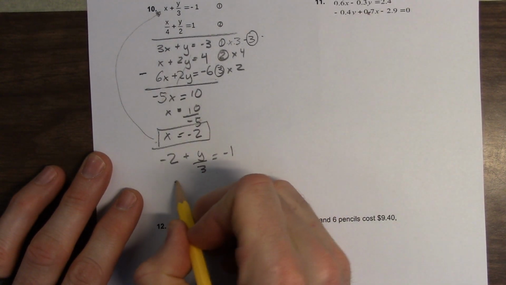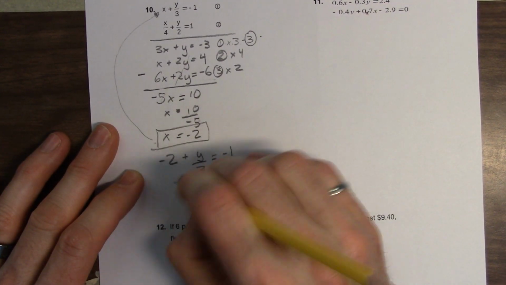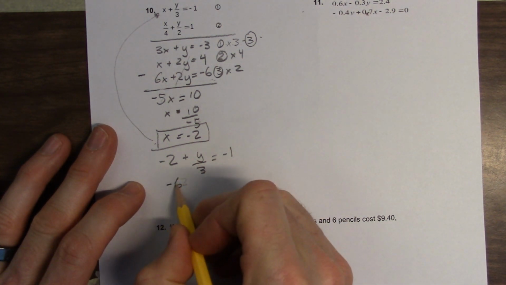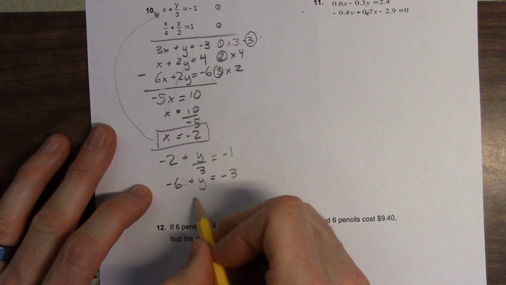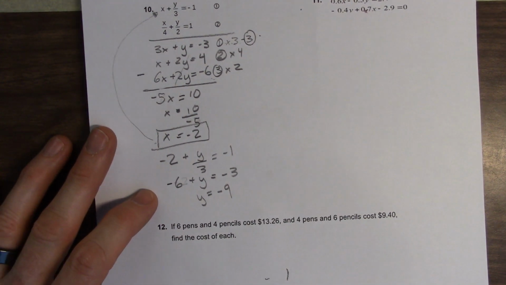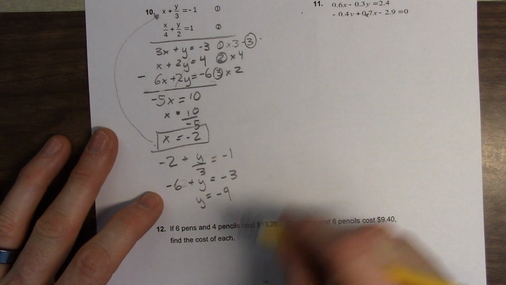So to get rid of this fraction, we're going to multiply everything by 3 again. So we get negative 6 plus y equals negative 3. Y is equal to negative 9. No. Negative 3.